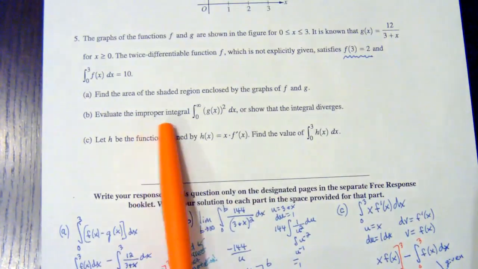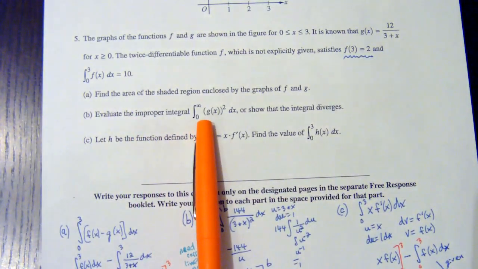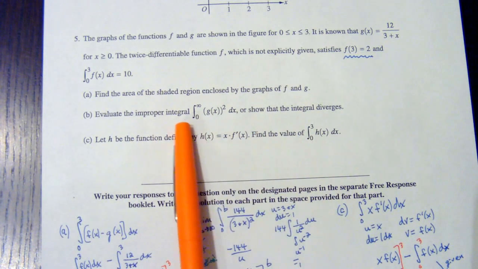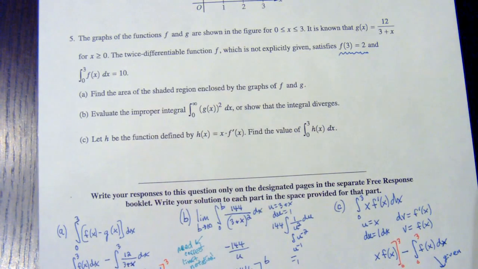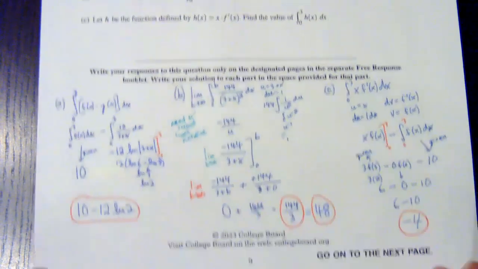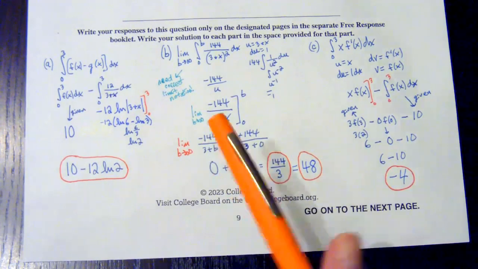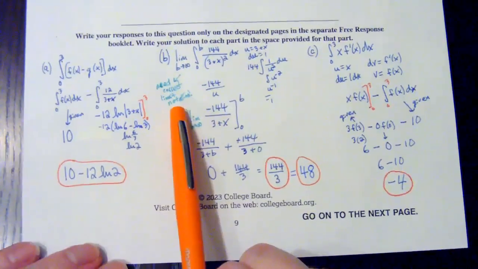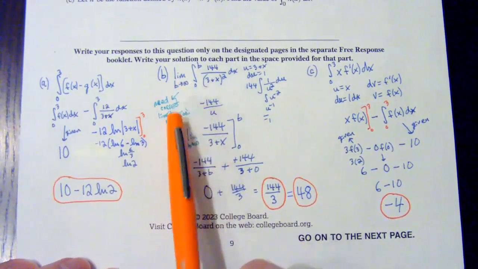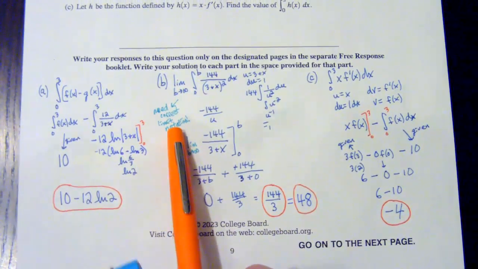And then part B says evaluate the improper integral or show that the integral diverges. Remember, you're going to do your integral. If you get an answer, then that's your answer. It converges. And if you get infinity for your answer, that's going to be diverge there. So you need to show the correct limit notation. All right, that is on the AP rubric. You got to have that, like I stressed in the notes when we first learned this stuff.